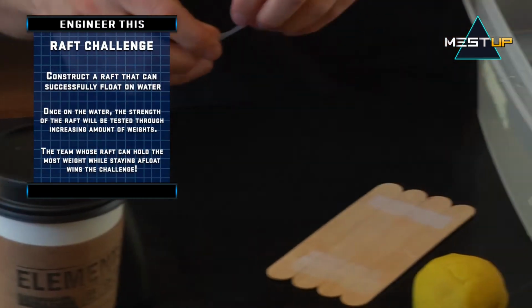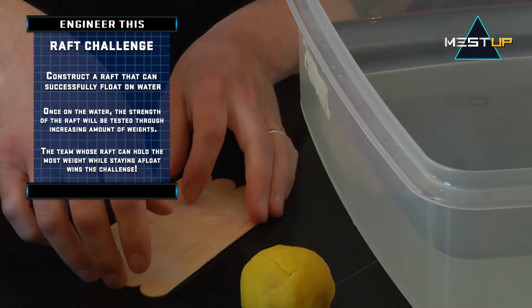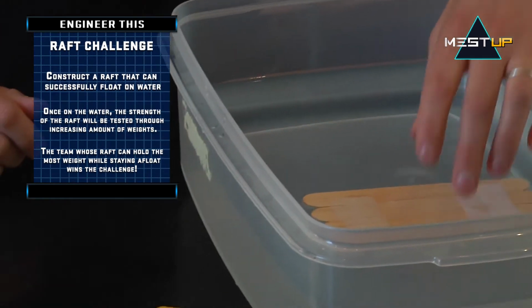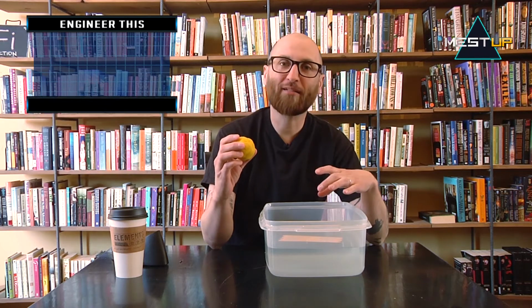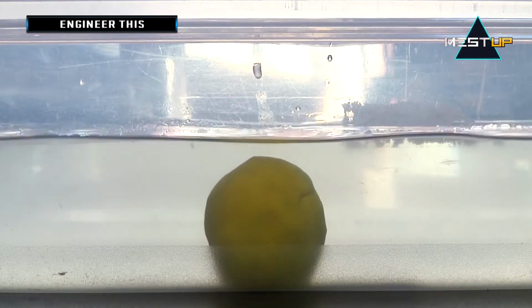Thanks, Sarah. We're here at Elements in Biddeford, and welcome to the Raft Challenge. This week, teams will construct a vessel from the supplies given. You will be adding weight, in this case marbles, to the vessel to see who can float the most weight. As soon as one of your marbles gets wet, it's over. Good luck, teams.